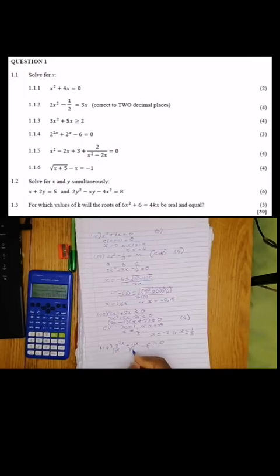On the second bracket, you'll have 2 to power x, and then you find the factors of 6, which will be 3 and 2, and then the bigger number will take the positive sign of the middle term, which is 3, and then here will be negative, it's equal to 0.